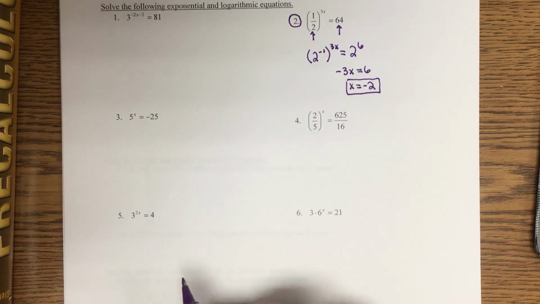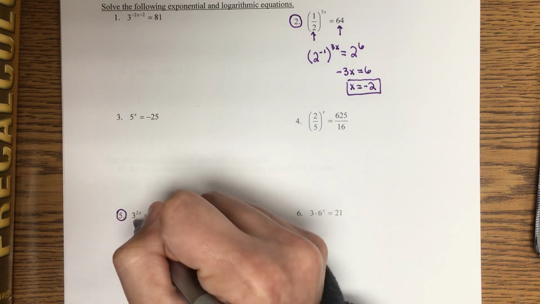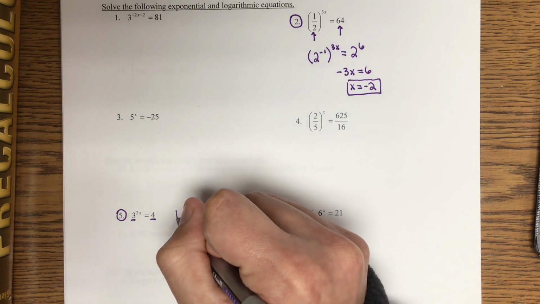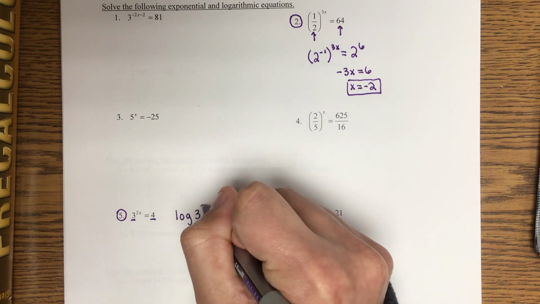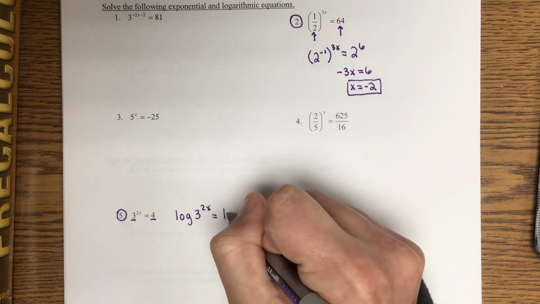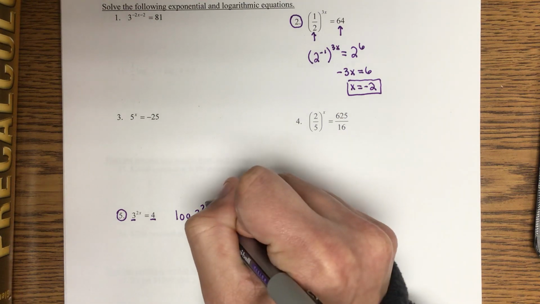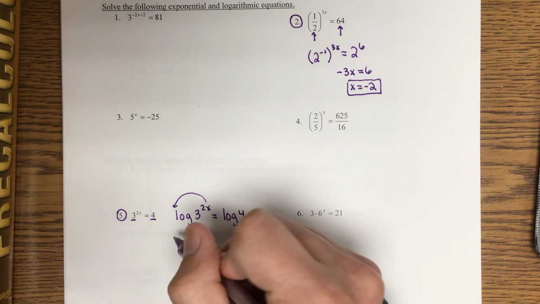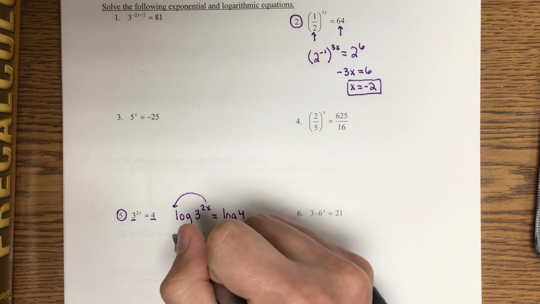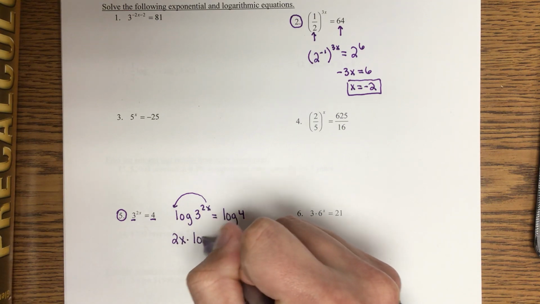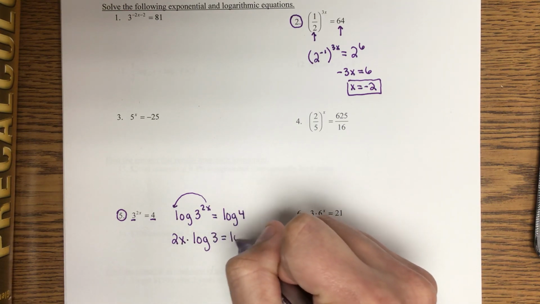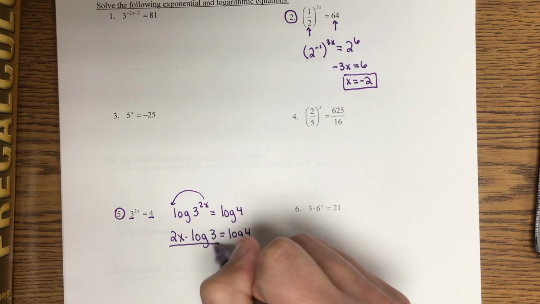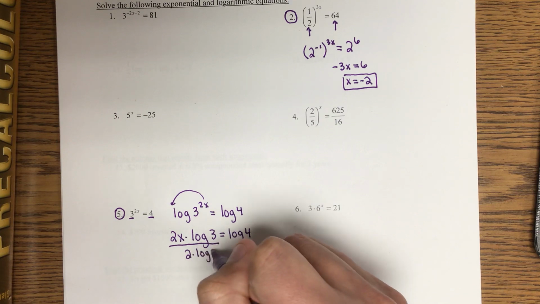But if I take that idea and go down to number 5, 3 and 4, I really can't get bases to be the same there. So when I run into that issue, I take the log on both sides, and I am then going to use the power property of logs to move the power out front. And then I'm going to divide by the 2 and the log of 3.